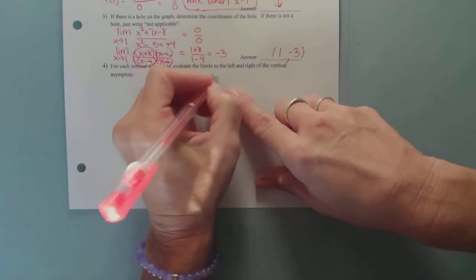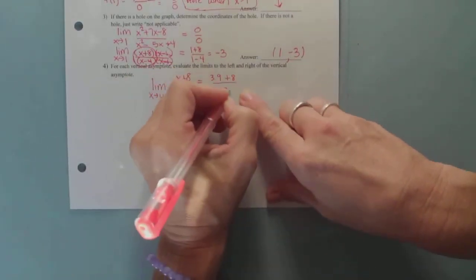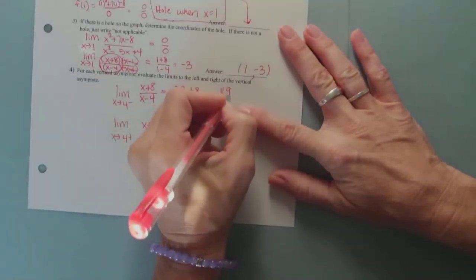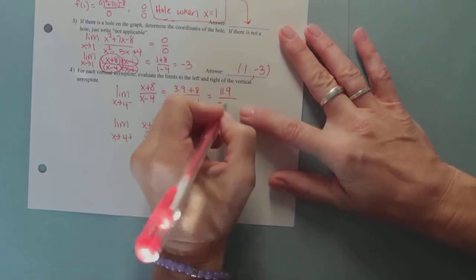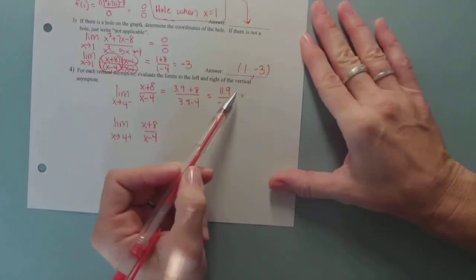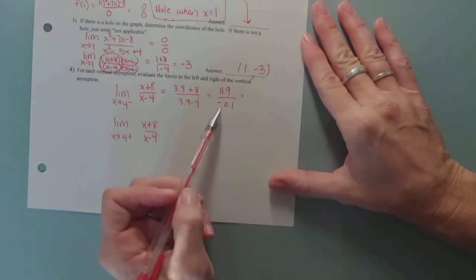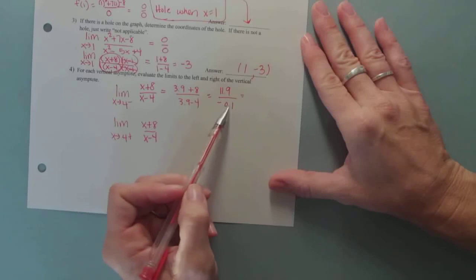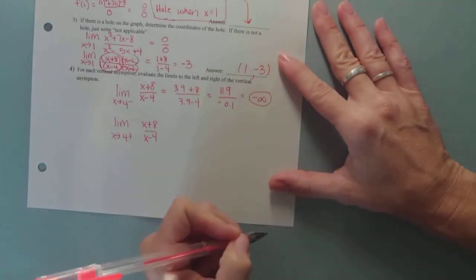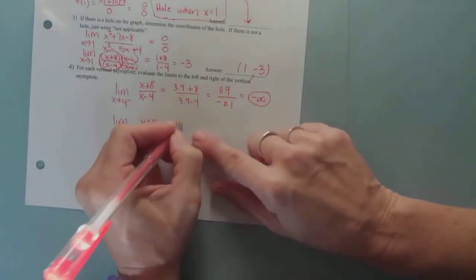Okay, so for 4 from the left, I might plug something like 3.9 in. So 3.9 plus 8 divided by 3.9 minus 4 gives me 11.9 over negative 0.1. And in the last video, we extensively went into why a number very close to 12 divided by a number very close to 0 but negative travels toward negative infinity.